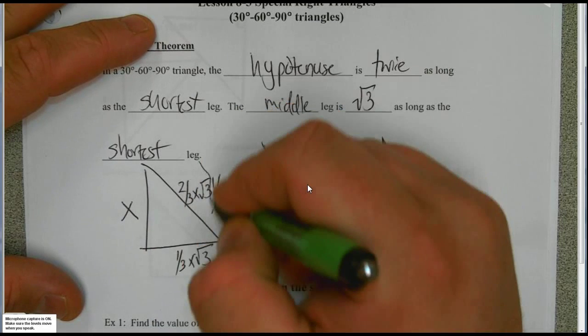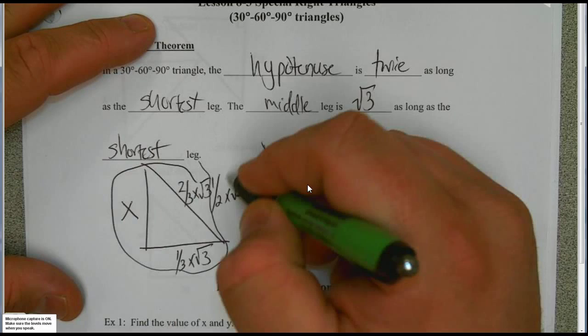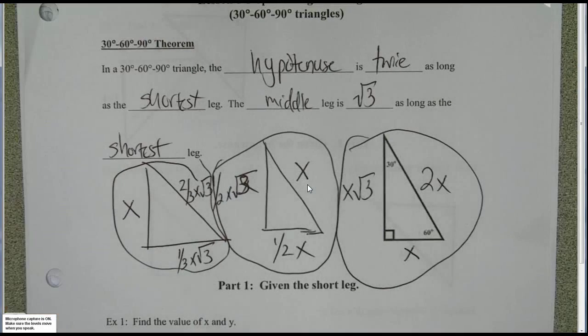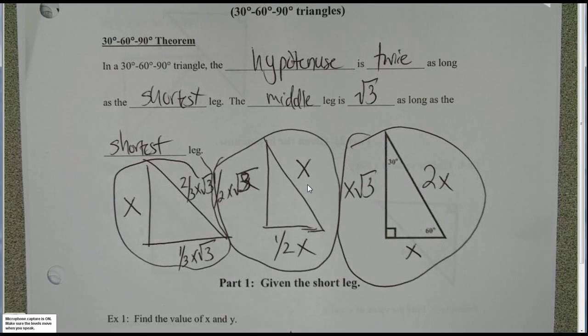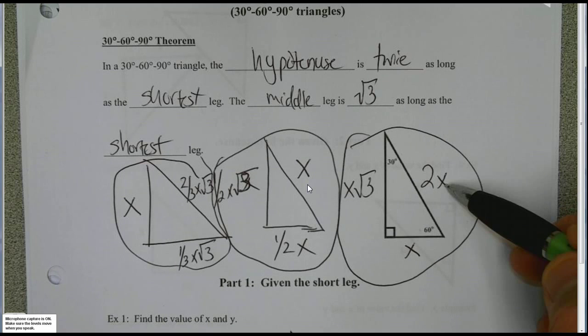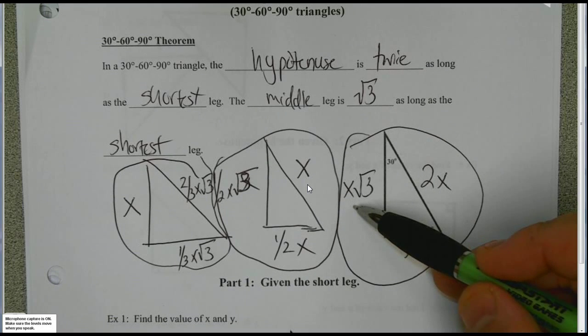So we've got 3 different pictures going on, and it just depends on where the x is. So it depends on where the whole number is. So again, the most common one is when the x is on the short side, the whole number is on the short side, then you double it, and square root of 3 for the other side.